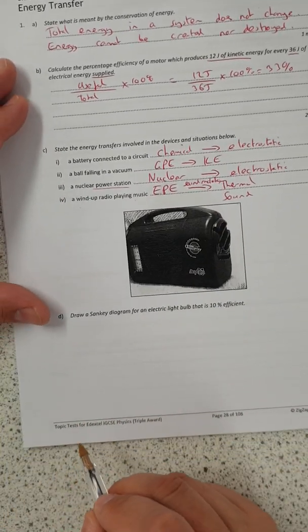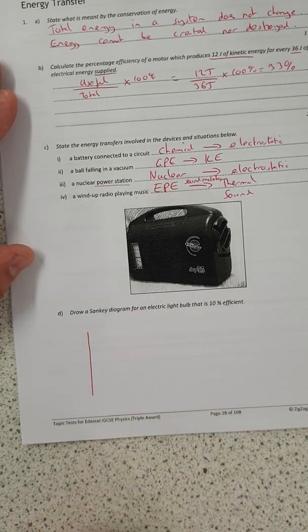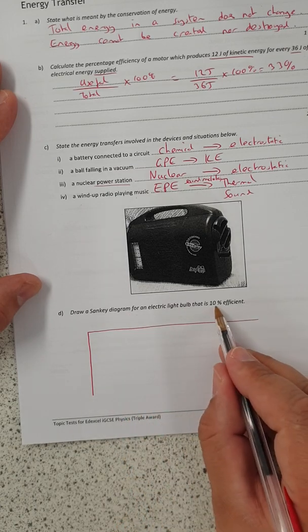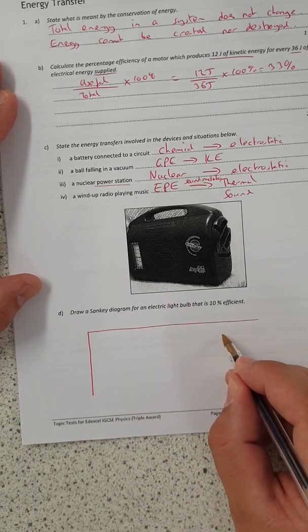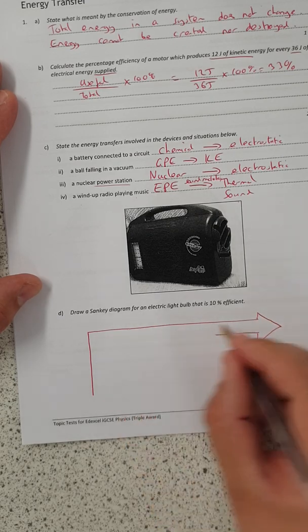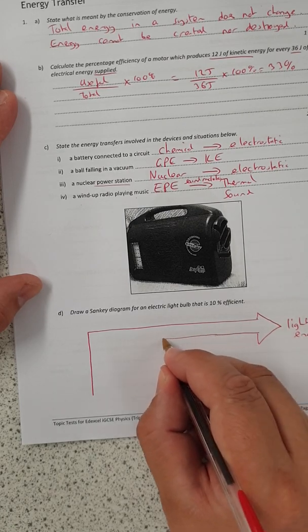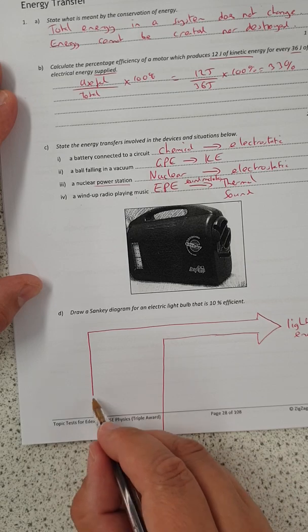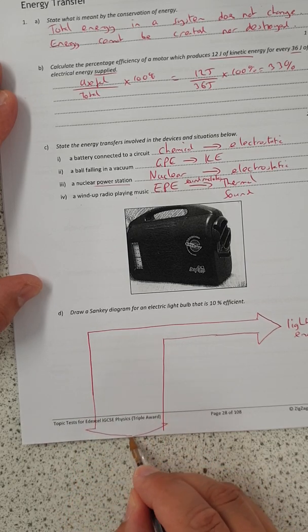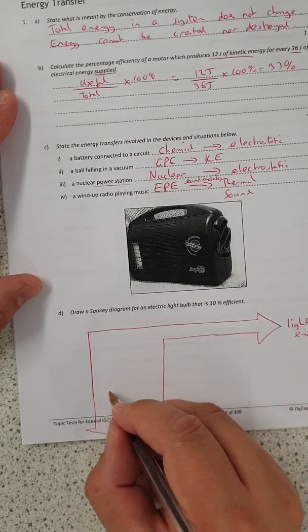Draw a Sankey diagram for an electric light bulb that is 10% efficient. Okay, so we start off with a certain amount of energy, and some of that's going to be transferred usefully. For a light bulb, it says 10% efficient, so useful is 10%, so I'll make that quite small. And the useful energy in this case would be light energy. And then our waste energy would be down there. This would be our waste energy, and this would be heat.